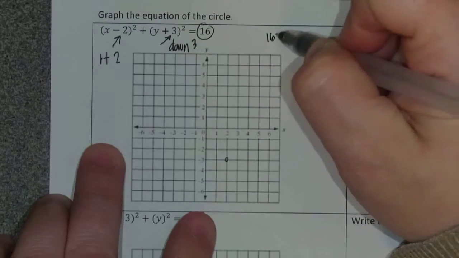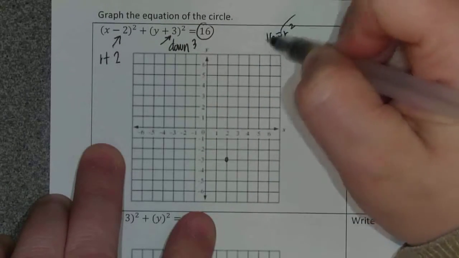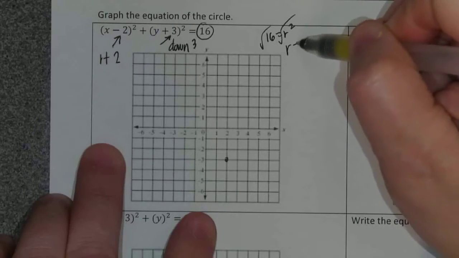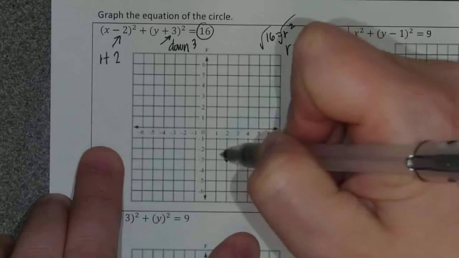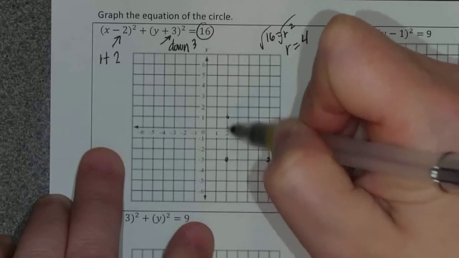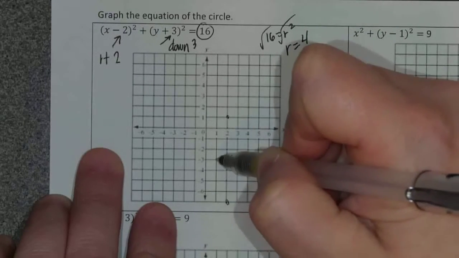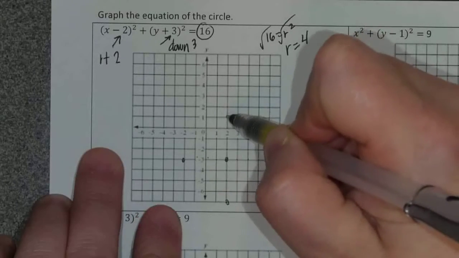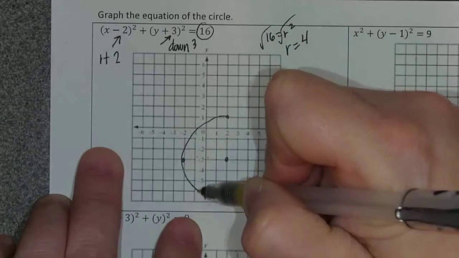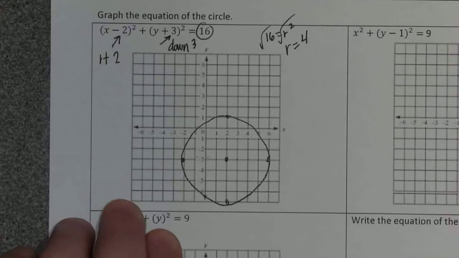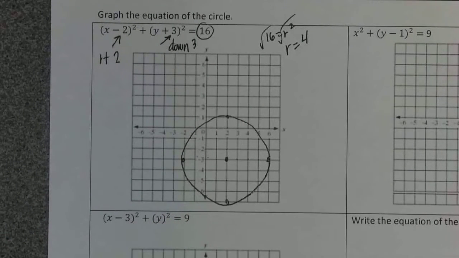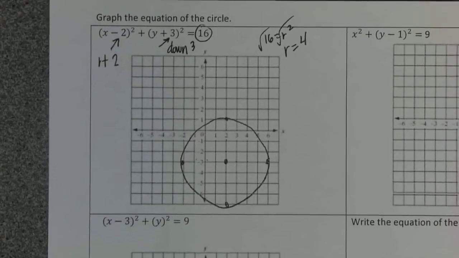Then 16 is my radius squared, but I need my radius, so I'm going to square root both sides, and I get my radius equals 4. So I'm 4 in every direction. And then my circle goes through those ordered pairs, which I think is the hardest part, drawing the circle through those 4 ordered pairs and still having it look like a circle.